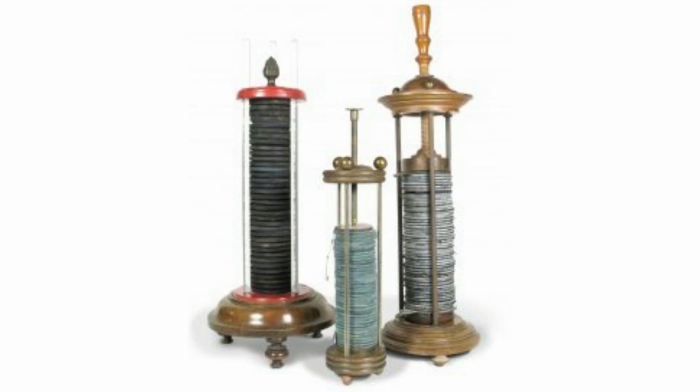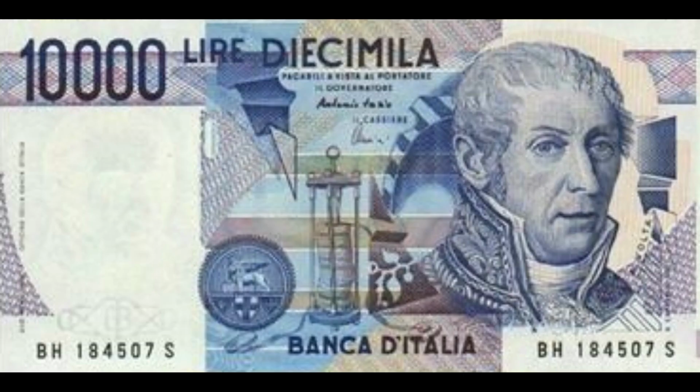Volta is also the person who the idea of voltage is named after, and he also appears on Italian currency on the 10,000 lira note. This is another picture that includes his first Voltaic cell. Italy uses the euro now, so you don't see bills like this too often, but if you ever do come across one, they're worth about $526 at the time I'm making this video.